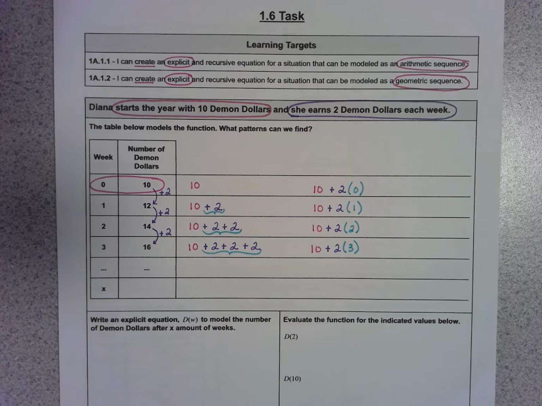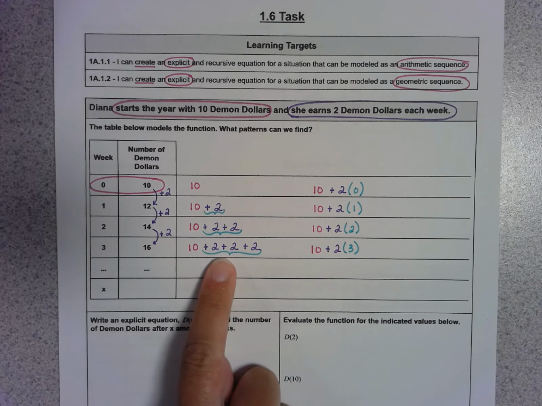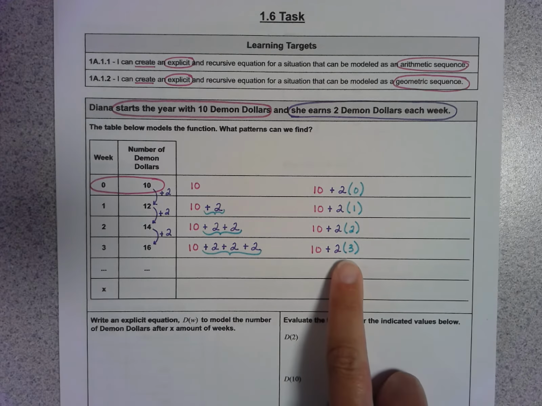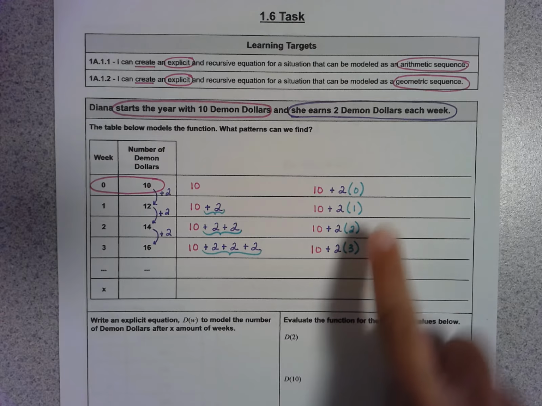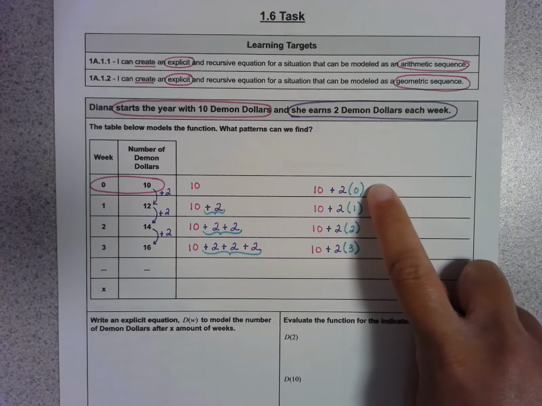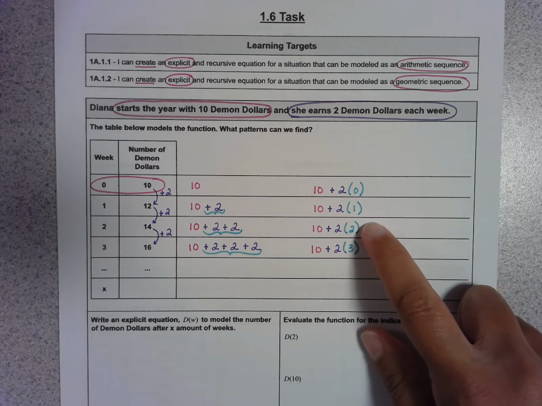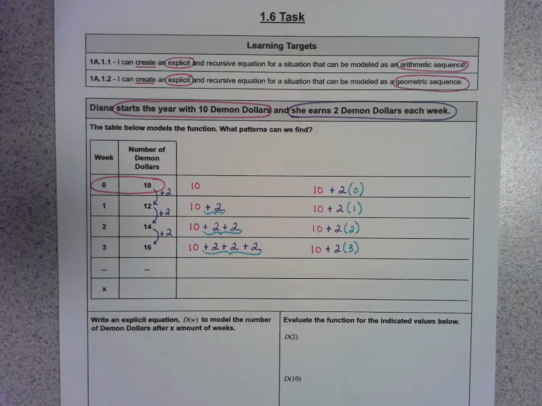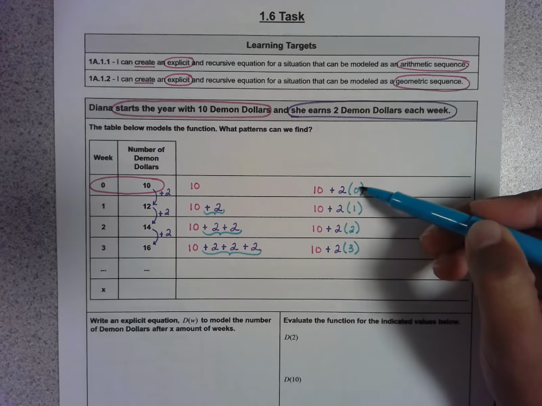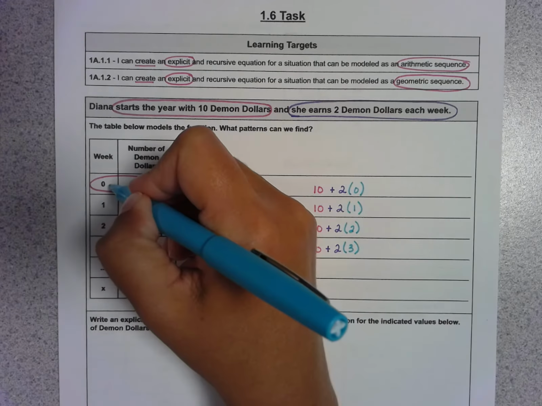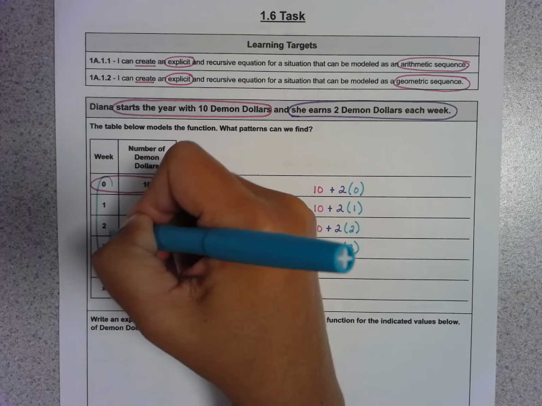Now, once we've written it in the expanded form, and then we've written it as a pattern, we added the number 2 0 times, we added the number 2 1 time, we added the number 2 2 times, we added the number 2 3 times, there's one more connection that we need to notice. The number of times that we added the 2 matches the week number.